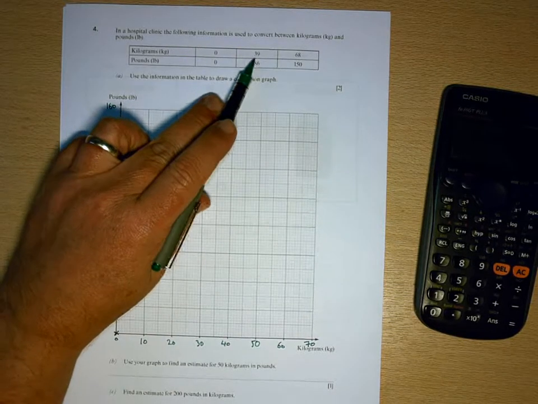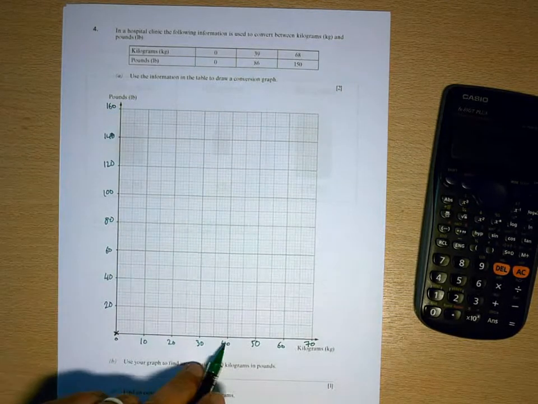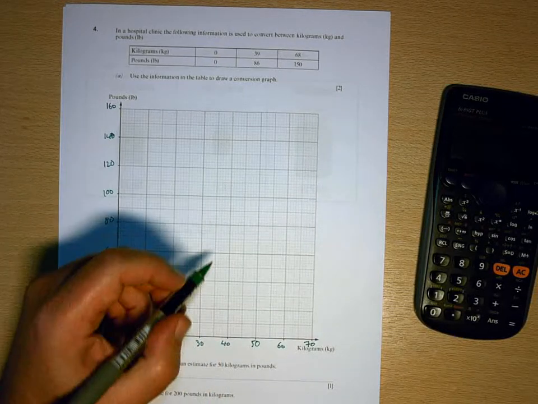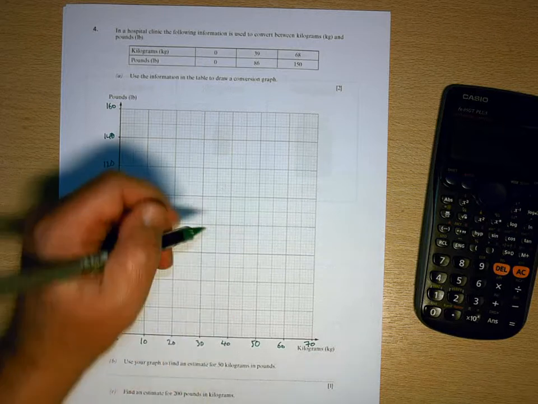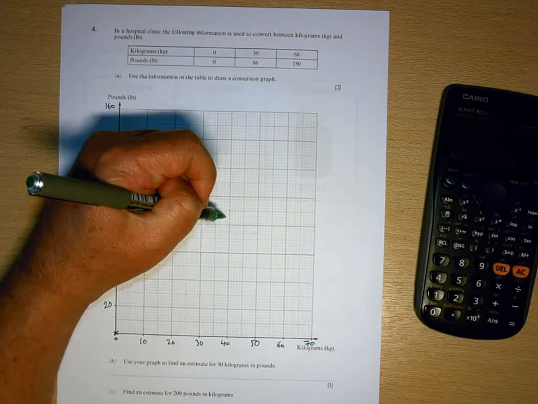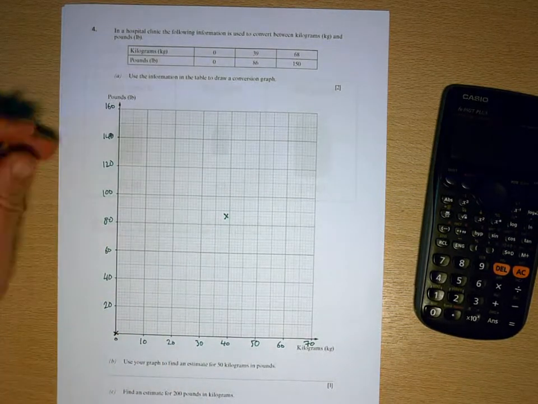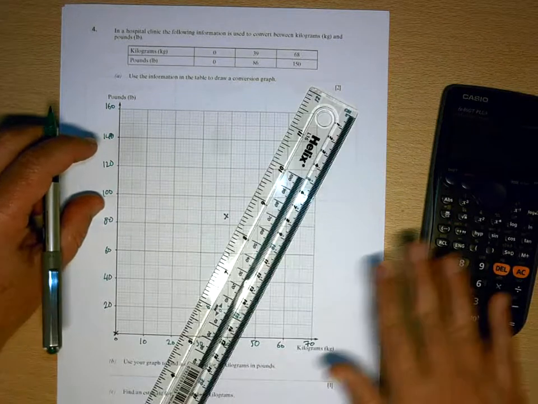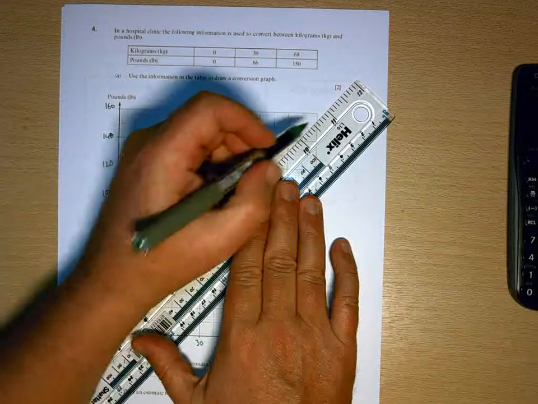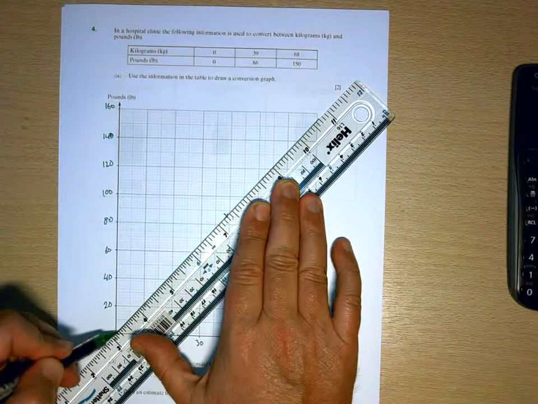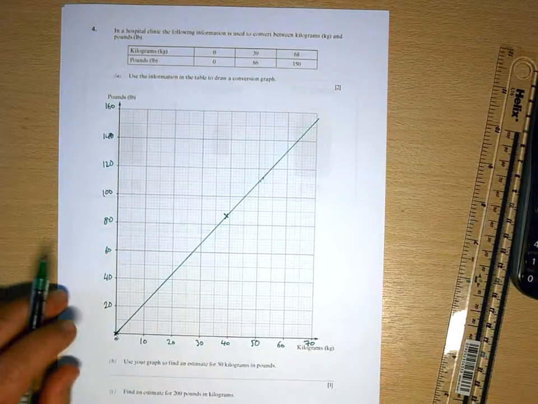I've then been told that it's 39.86. So 39 is there. It's going up in 2's here. So 80, 82, 84, 86. Those are my 2 points. Gives me all I need to draw my conversion graph.